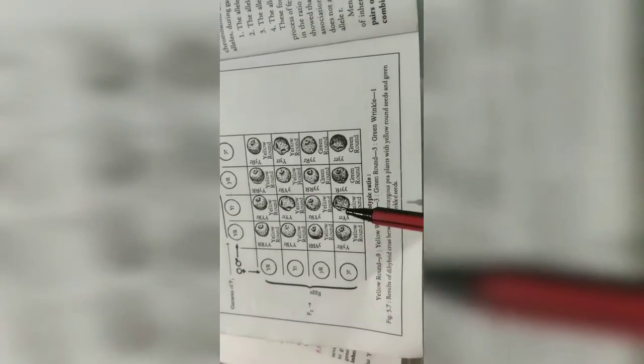So these are the phenotypes and we will get 9 round yellow plants, yellow wrinkled, green round plants and green wrinkled ones. So total will be 16 as we have made 16 boxes here. Okay, so this is how a dihybrid cross is performed.